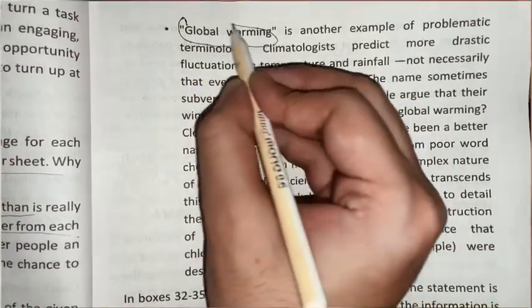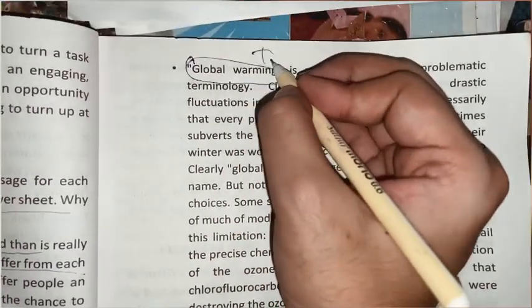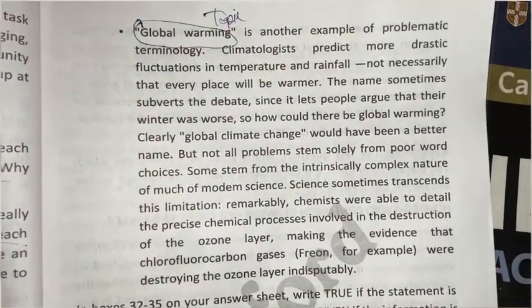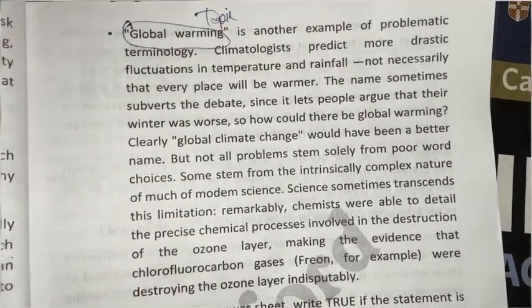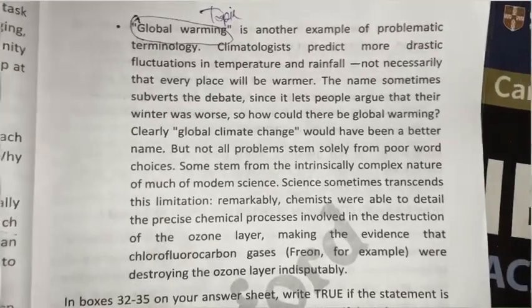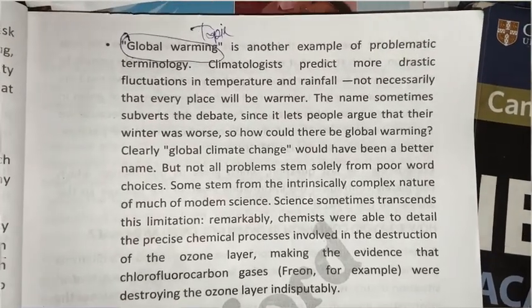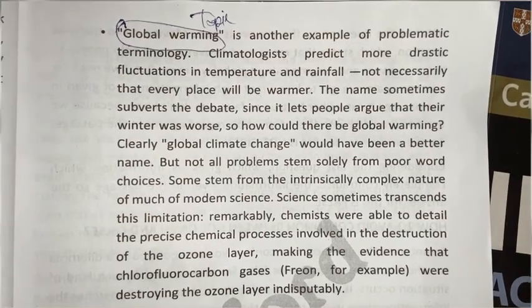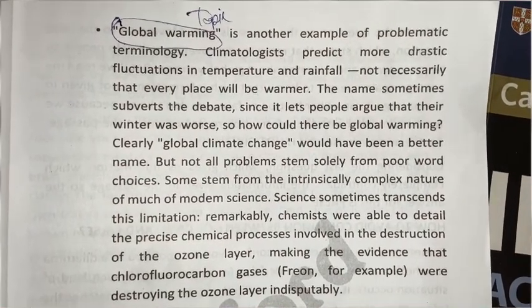Now it is a part of global warming. Global warming is another topic and also an example of problematic terminology. Climatologists predict more drastic fluctuation in temperature and rainfall, not necessarily that every place will be warmer.